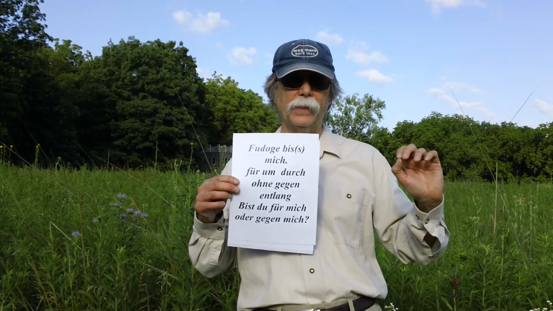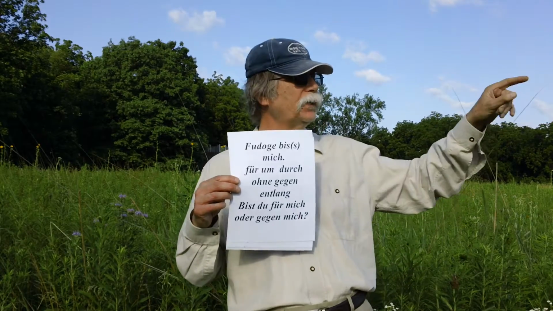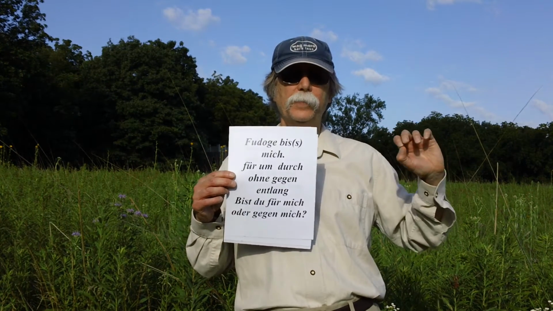Entlang means along or down, die Straße entlang, down the street, along the street. But notice it comes after its object, die Straße entlang. Wir gehen jetzt die Straße entlang. Oder wir fahren, hier müssen Sie die Straße entlang fahren. Okay? So those are the accusative case prepositions. No matter what the circumstances are in the sentence, these prepositions must be followed by the accusative case. Next up is the dative prepositions.